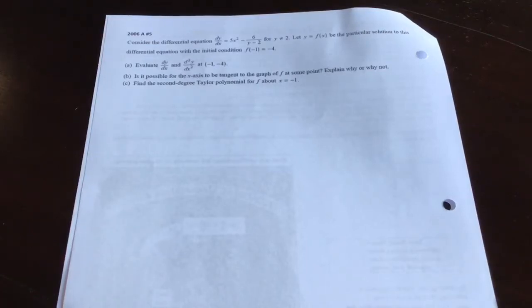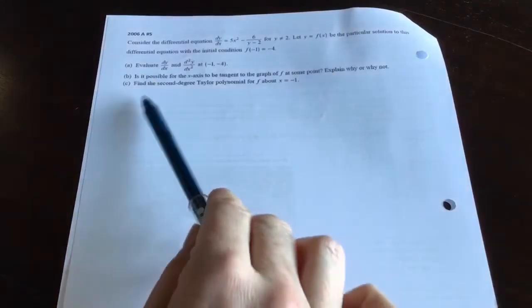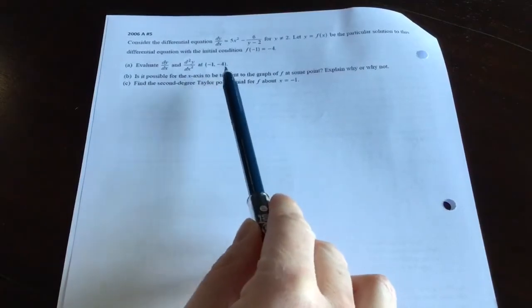All right, my friends, I hope that things didn't go too tough on you for 2006 Form A number 5 here. Before we get going, you'll see definitely some Taylor series action here in Part C.